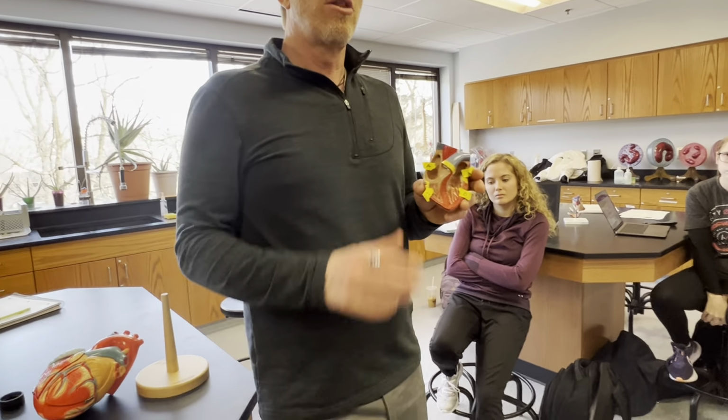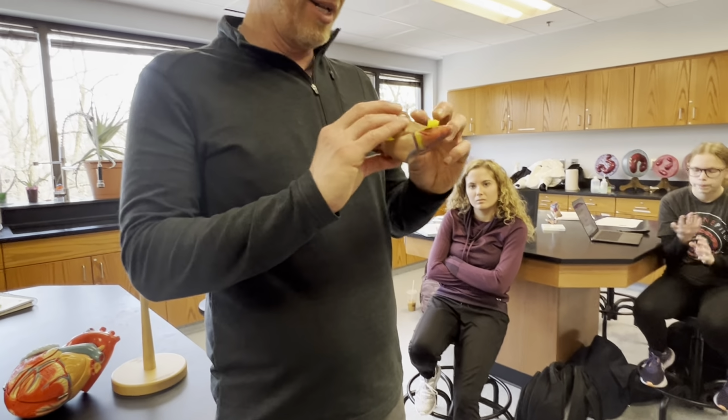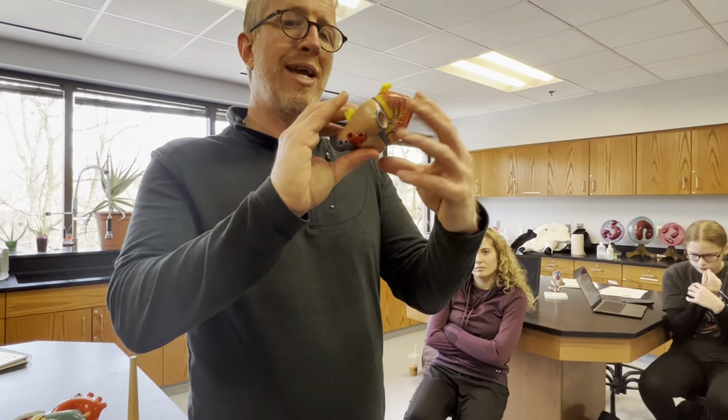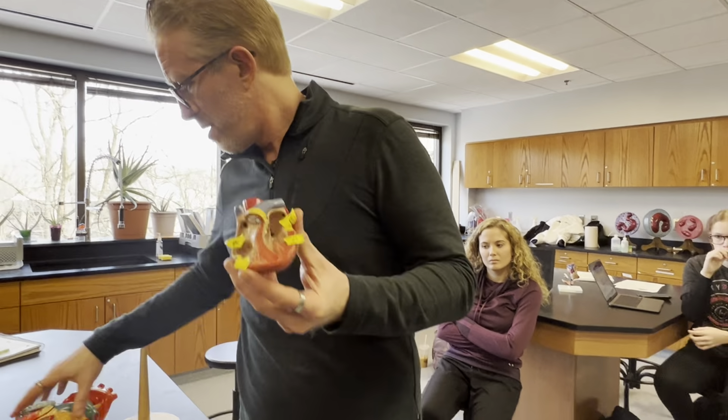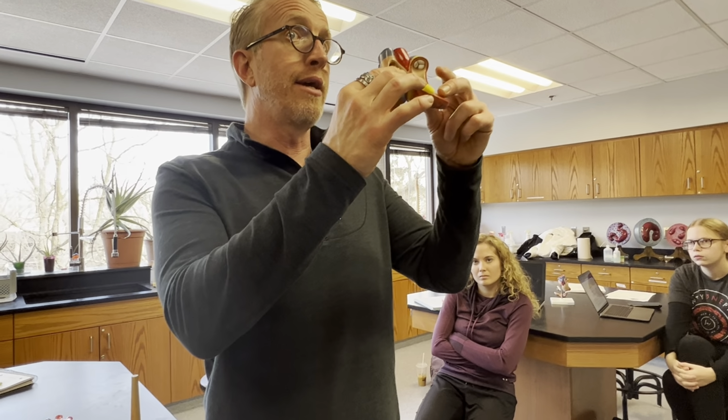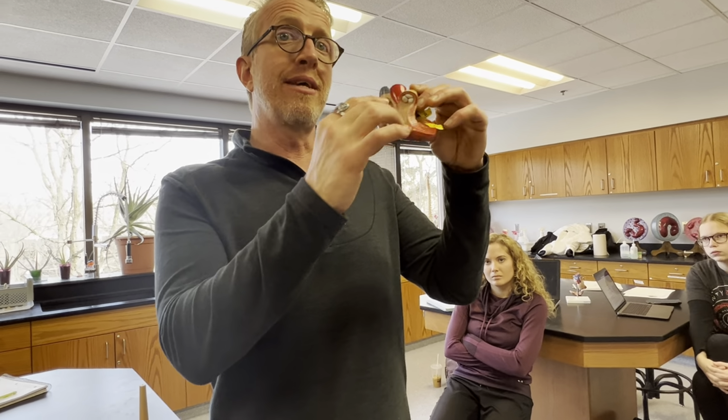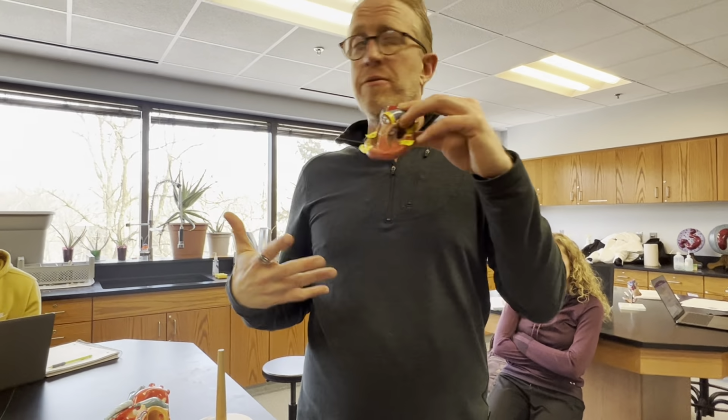AV. So the one on the left, and you can't see it on this model here, you can see it on every other model. But usually I like to have it on a station like this, and I ask, what valve is between B and D? Or what valve is between A and C? That's how I do the AV valves.